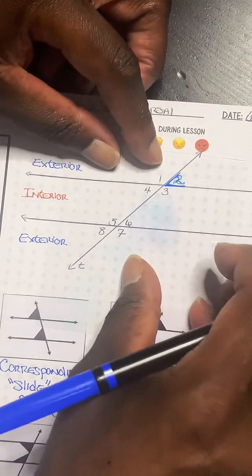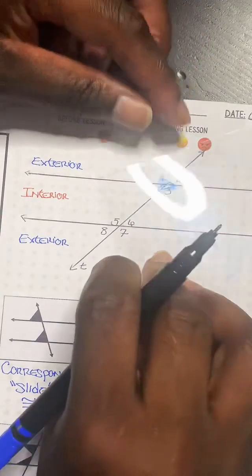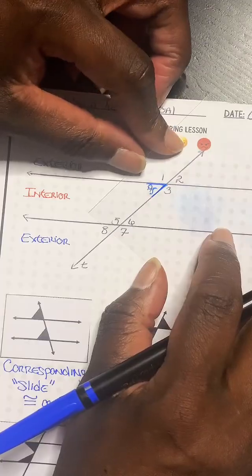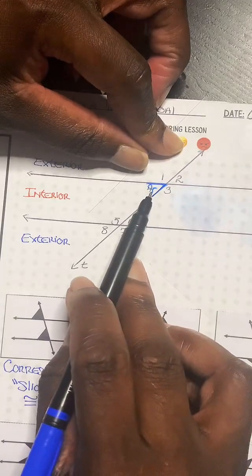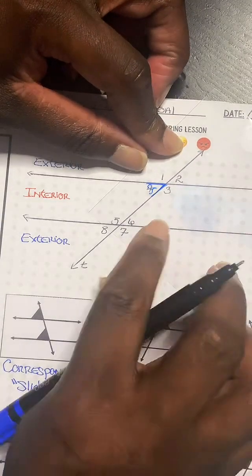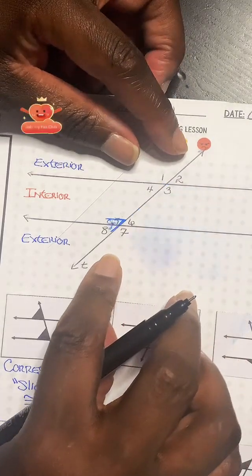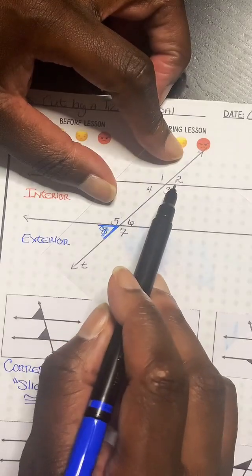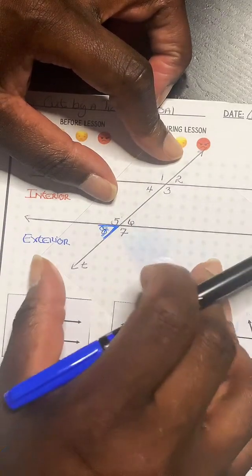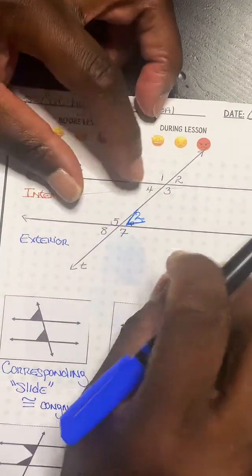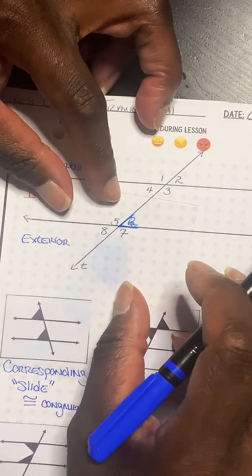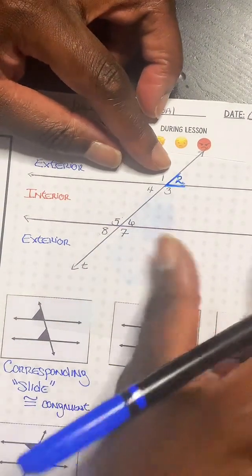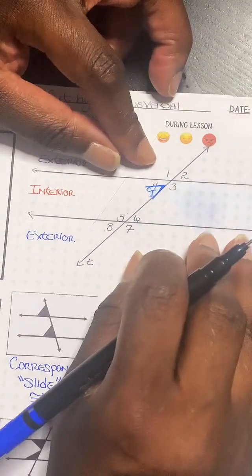But if I take angle 2 and I flip it, I notice that angle 2 and angle 4 are going to match up. Same as angle 4 will match with angle 8. And since angle 4 matches with angle 2, that means if I flip from angle 8, angle 2 also matches with angle 6.